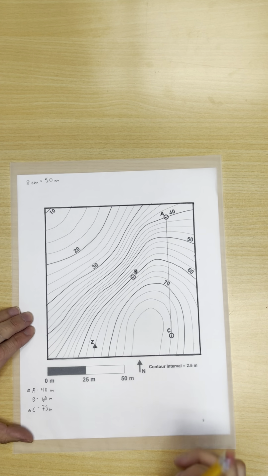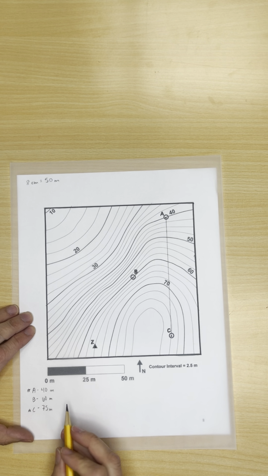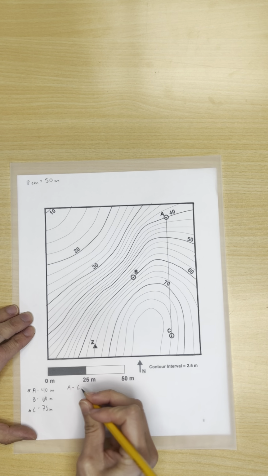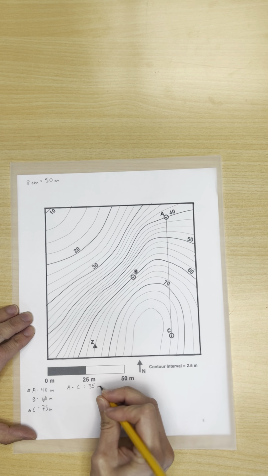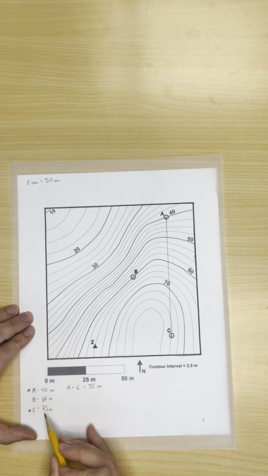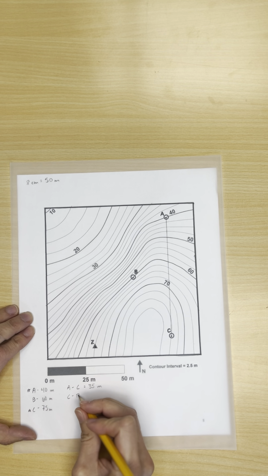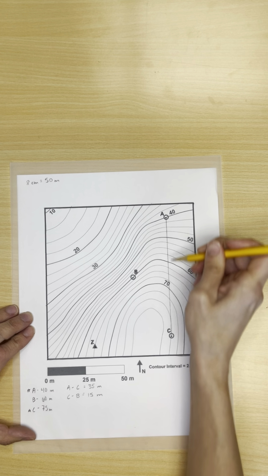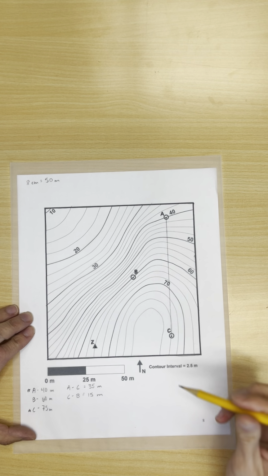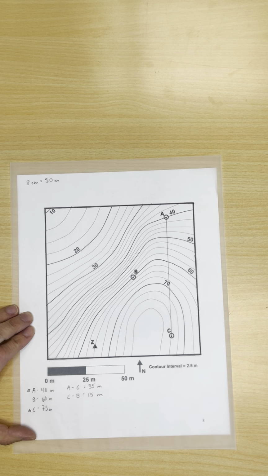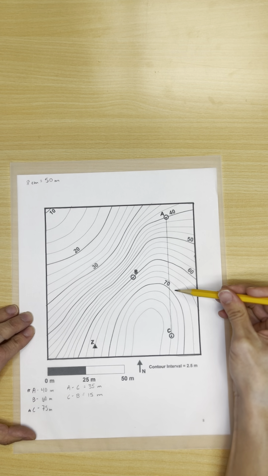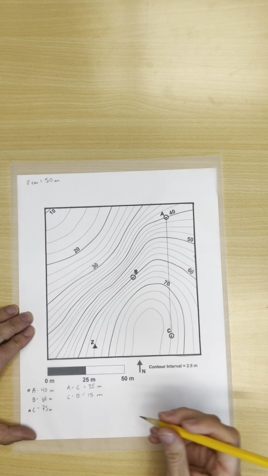So step 1 is to determine the elevation difference between your highest and your lowest point. So we have A to C. It's going to be 35 meters. The next thing you want to do is determine the elevation difference between your highest and your intermediate point. So that's going to be C to B, which is 15 meters. Okay, so now we know that A to C has a 35-meter elevation difference, and from C to B, we have a 15-meter elevation difference. So what we need to do then is figure out how far along this line that elevation will be.